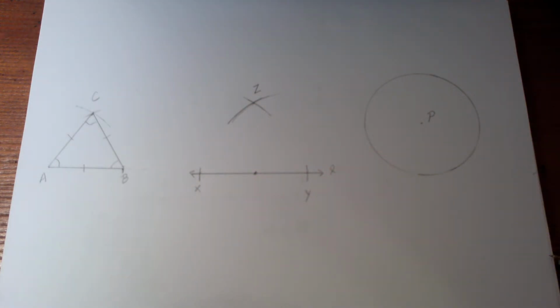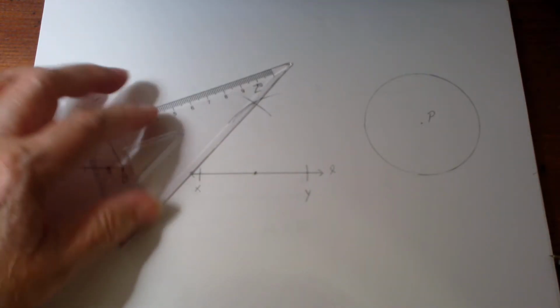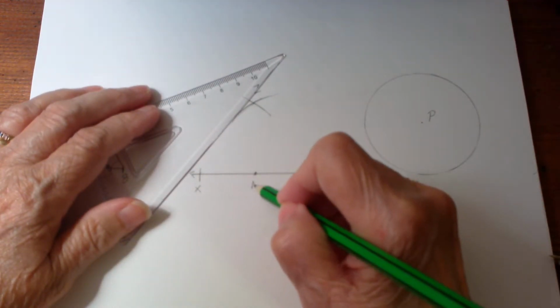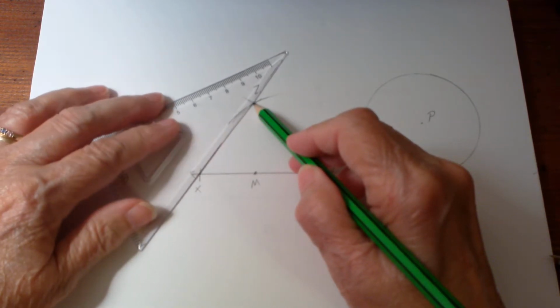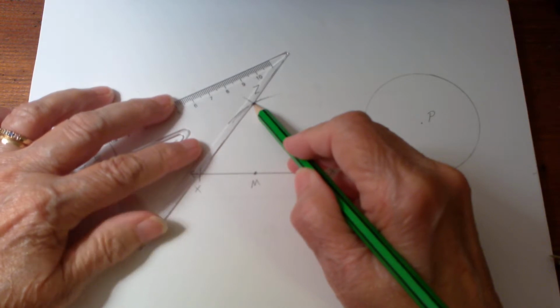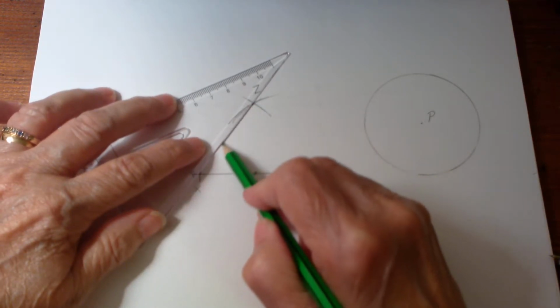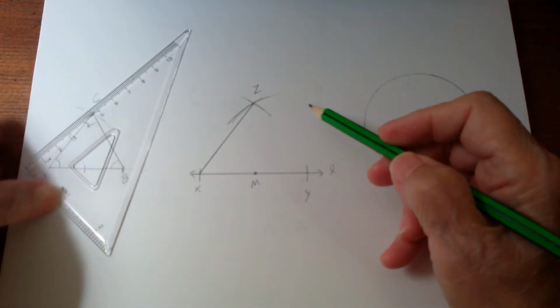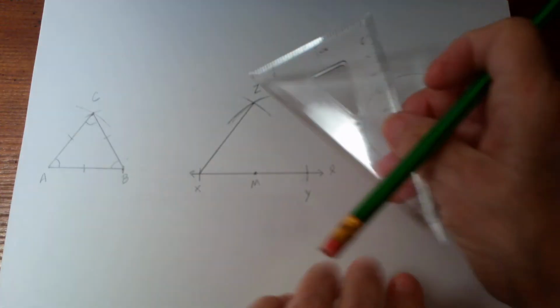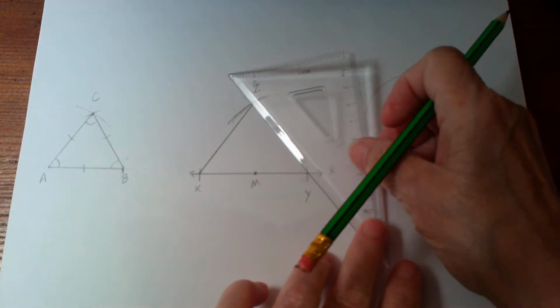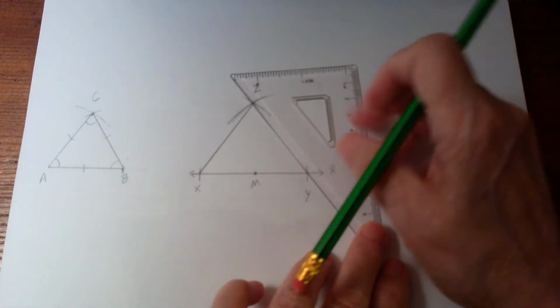But I'm not trying to do the perpendicular bisector or the midpoint right now, although we know that this is the midpoint. Rather, I want to draw line segment XZ, and I want to draw line segment YZ by connecting these two points.